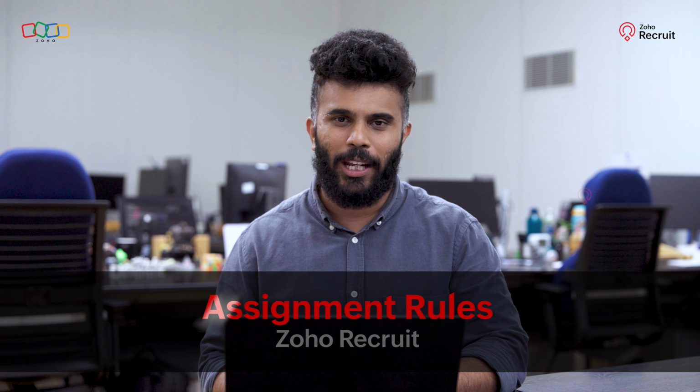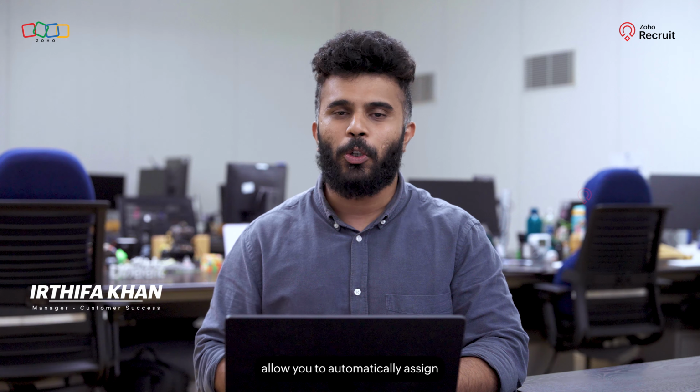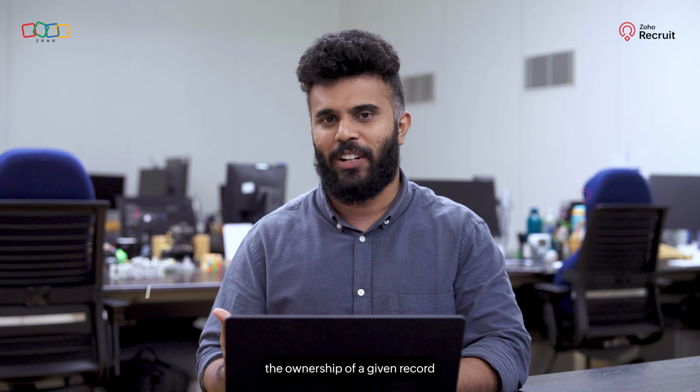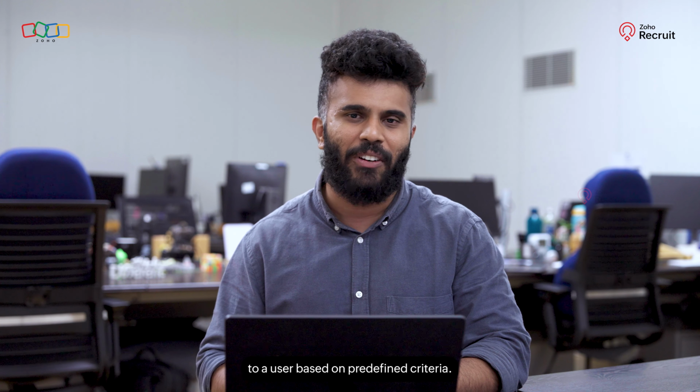Assignment rules in Zoho Recruit. Assignment rules allow you to automatically assign the ownership of a given record to a user based on predefined criteria.